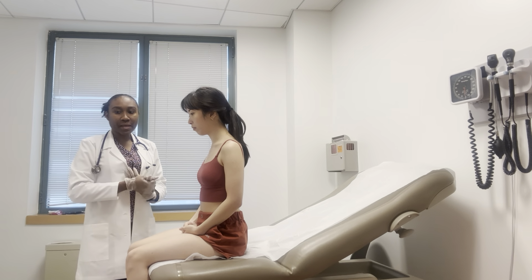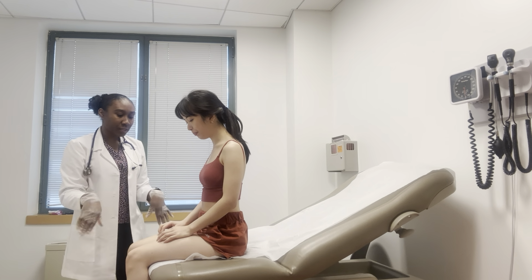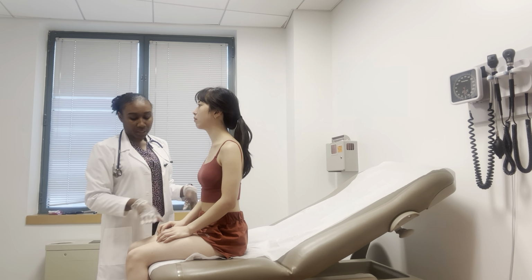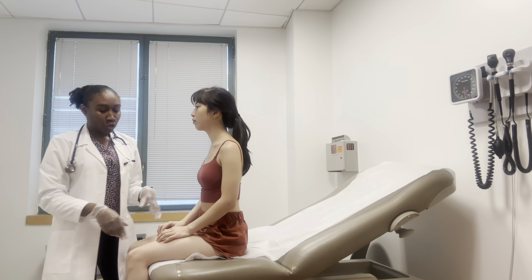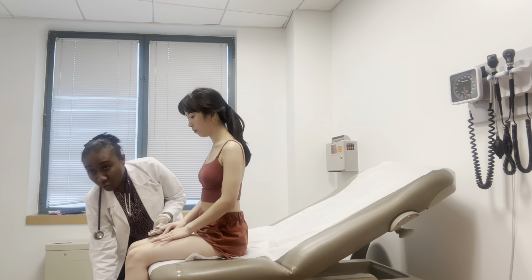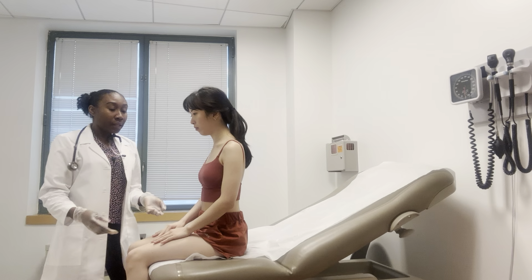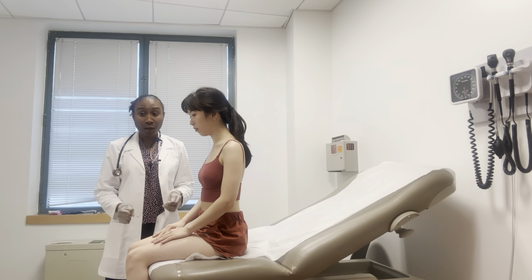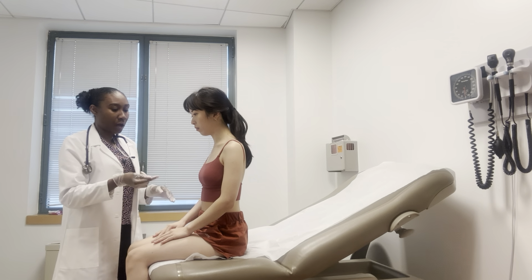Okay, so now I'm going to be assessing your vascular system, and I'm just going to be assessing your extremities. And I'm not seeing any swelling, no redness, no signs of clubbing to the nails, no edema, no signs of cyanosis noted.